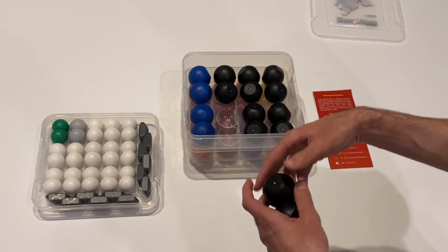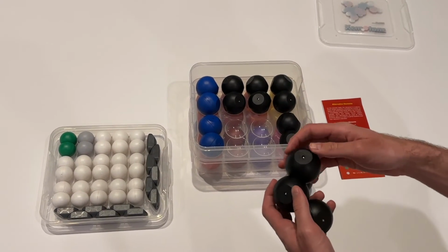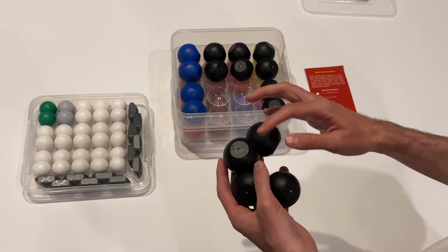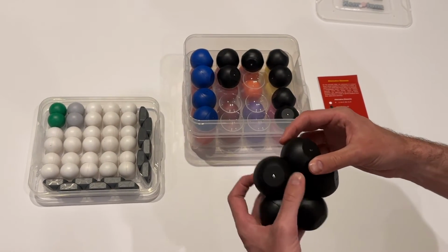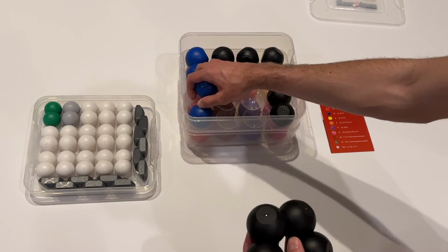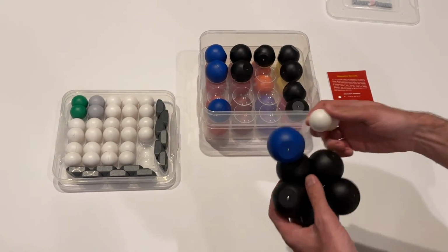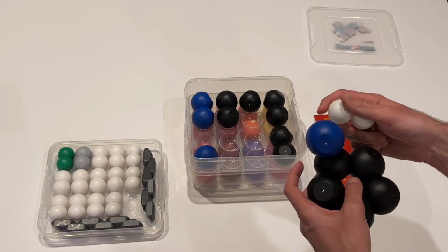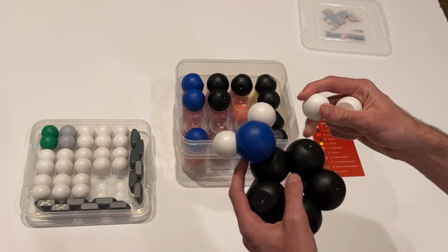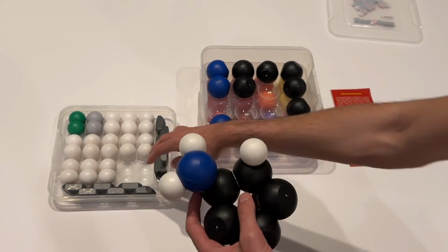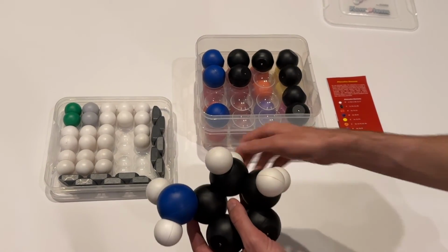Got 2 carbons right here. See, they snap together just like so. 1, 2, 3, 4, and 1 more for 5. And then we're going to put our nitrogen up here. And then let's add the hydrogens, 2 hydrogens on the nitrogen. Then we're going to add the hydrogens on the carbons, just like so, if I don't drop it first.